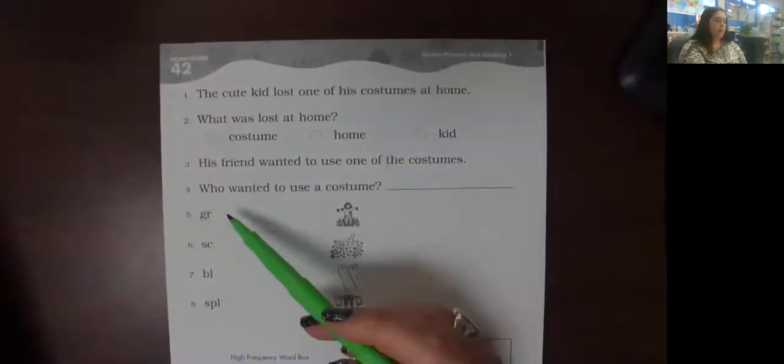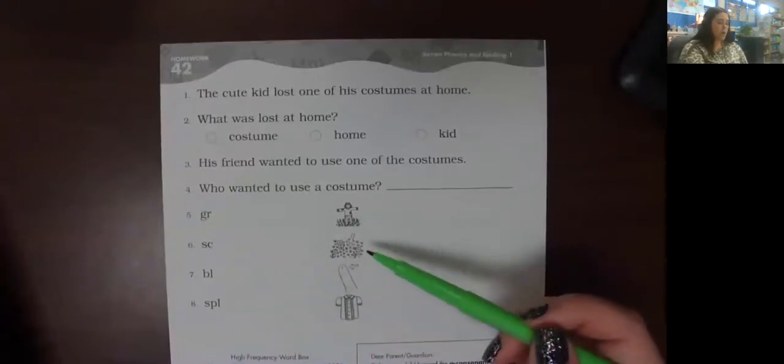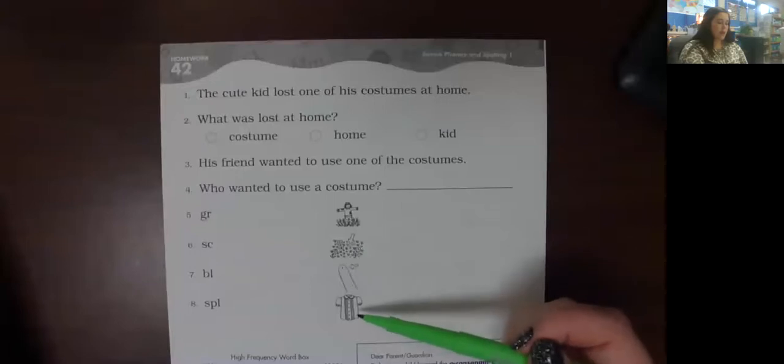So on the back, you have to answer the questions, and then you have your letter blends. So we have scarecrow, grass, splinter, and blouse. All right, now we're going to move on to math.